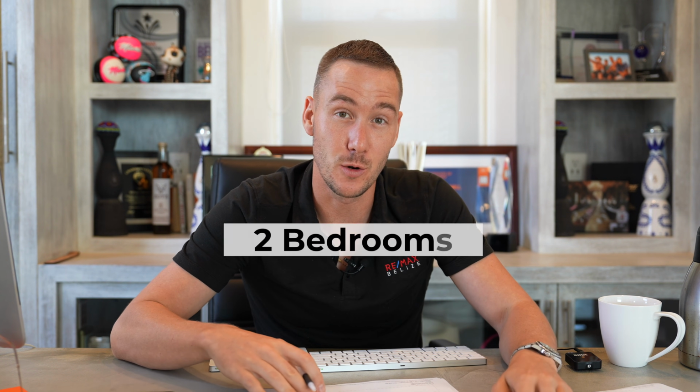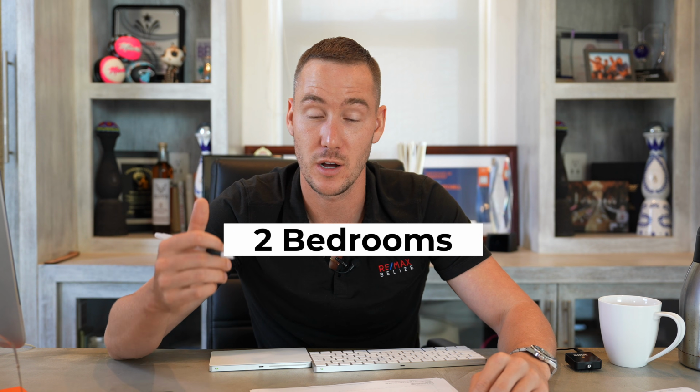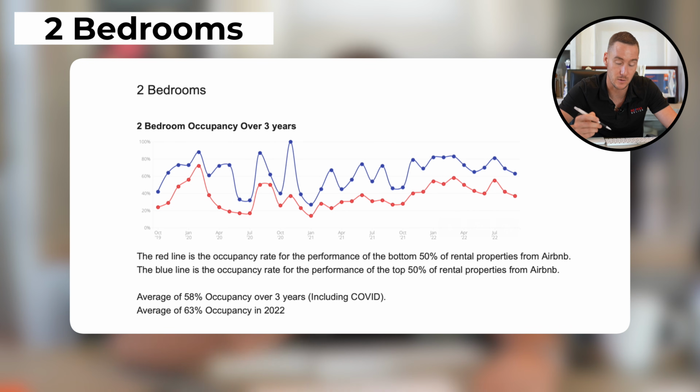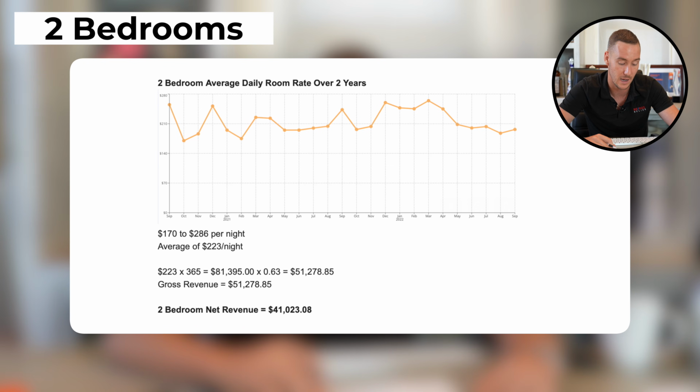Next up, we have 2-bedroom units, 2-bedroom condos, 2-bedroom homes. Here is our breakdown of 2-bedroom occupancy over 3 years. The bottom 50th percentile rental properties are in red, and the blue line is the top 50. You get an average occupancy rate of 58% over 3 years, including COVID, and in 2022, an average occupancy of 63%. Then we take our ADR, again, your average daily rate, and we've broken it down right here.